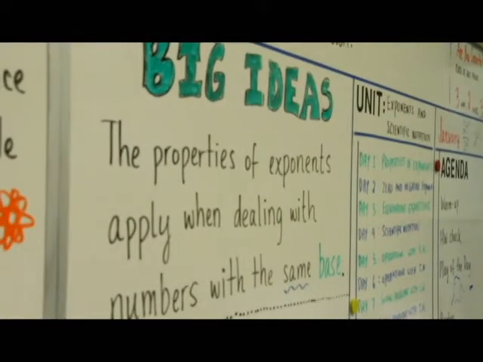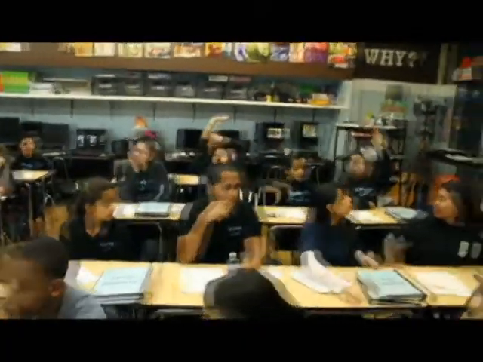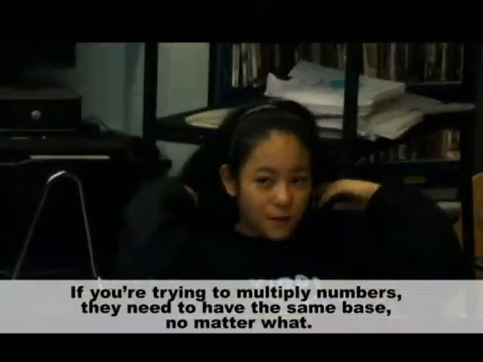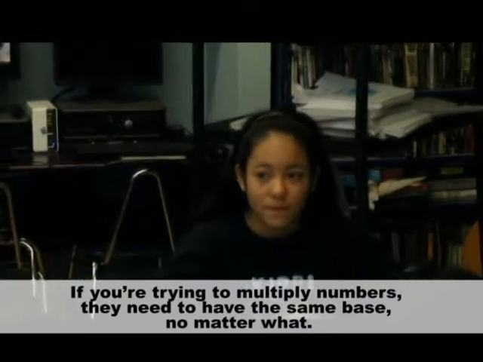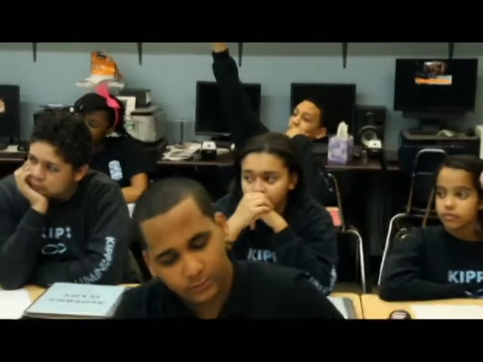Who has something to say now about what we're talking about here? Mika, what do you think? If you're trying to multiply the numbers, they need to have the same base. If you're going to use the properties of exponents, they have to have the same base.